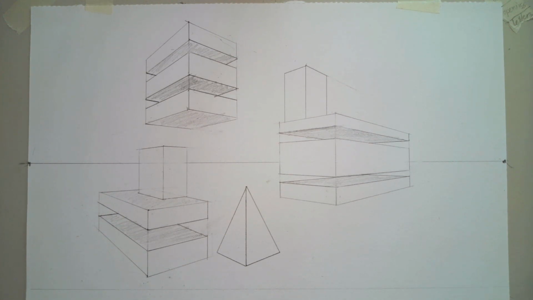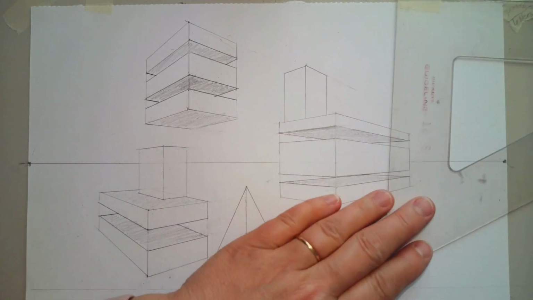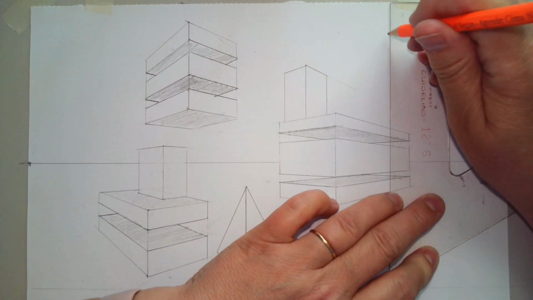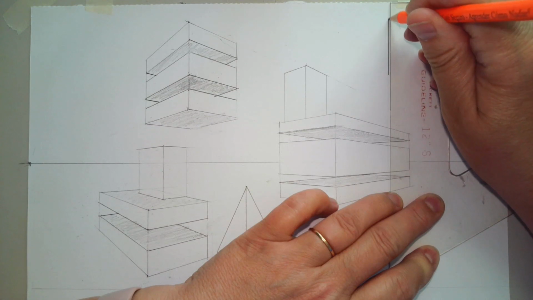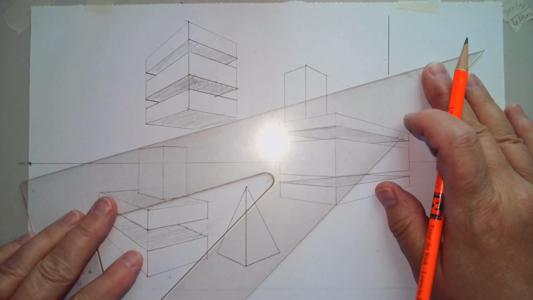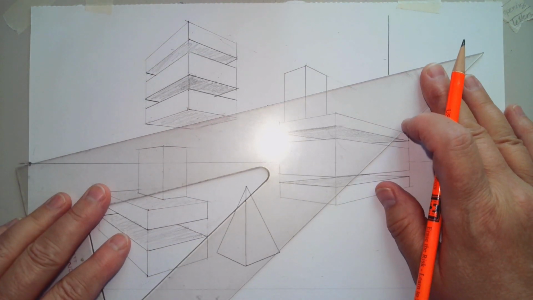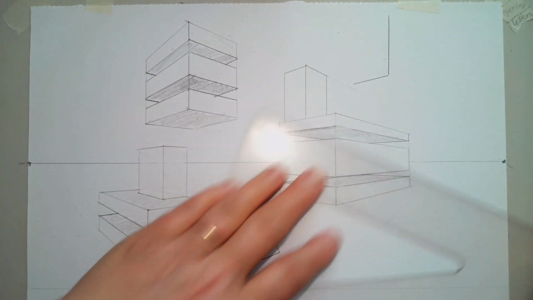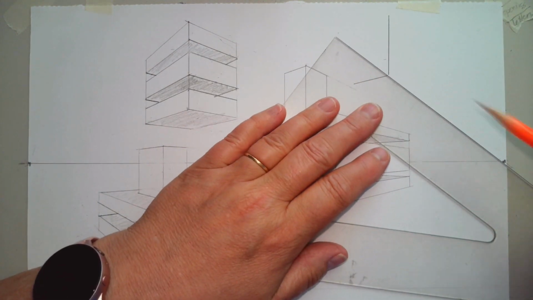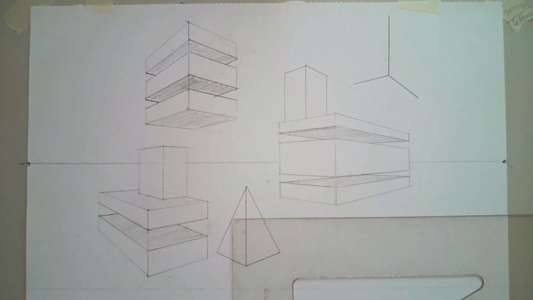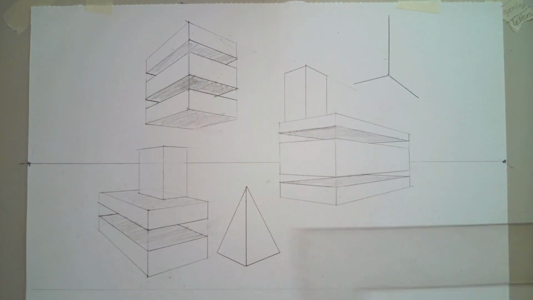Let's do a pyramid above the horizon line. Just to end it off here, start with my vertical. Then I go ahead and do the bottom. I line it up with the left vanishing point. I line it up with the right vanishing point. It's going to be a little distorted because it's closer to that right point. Okay, now keep in mind I said you finish the bottom of it first.